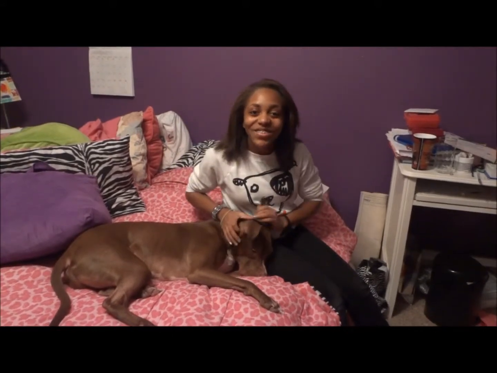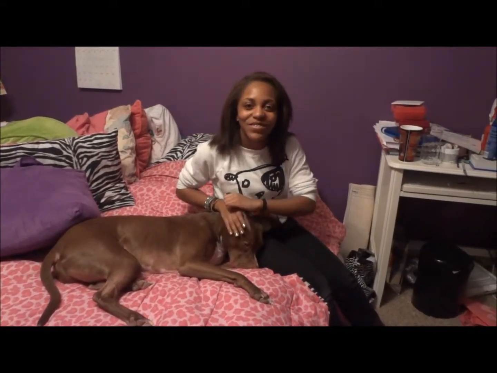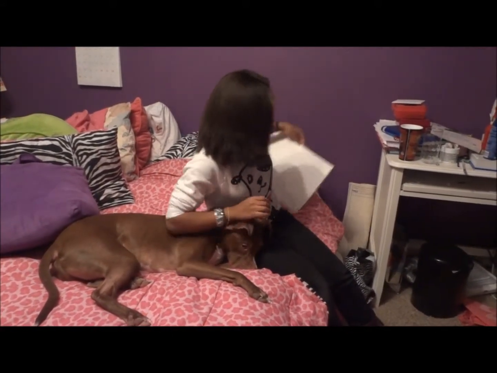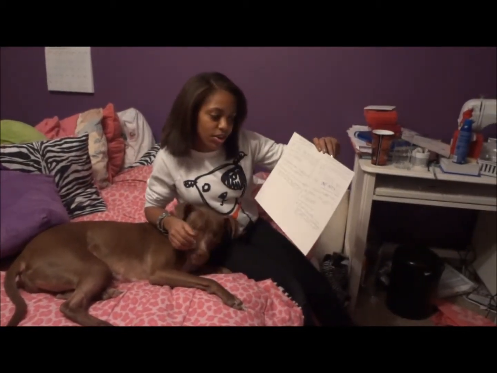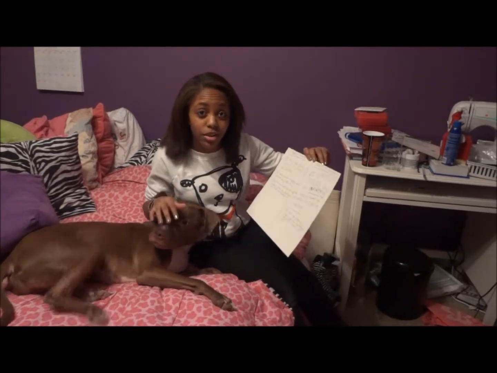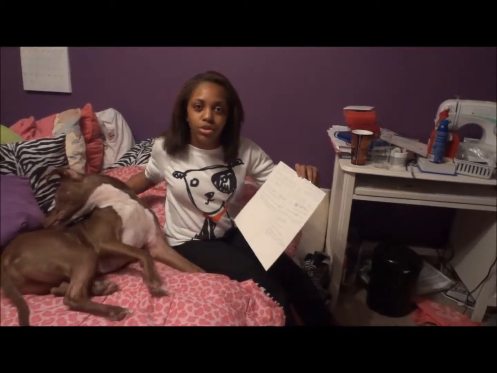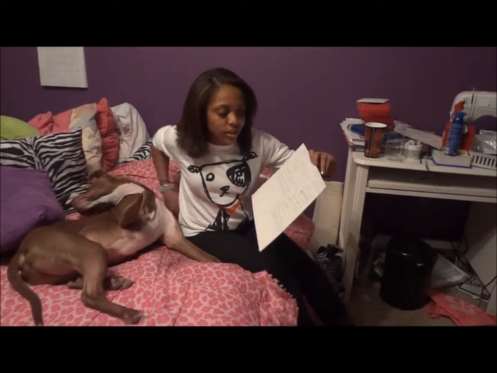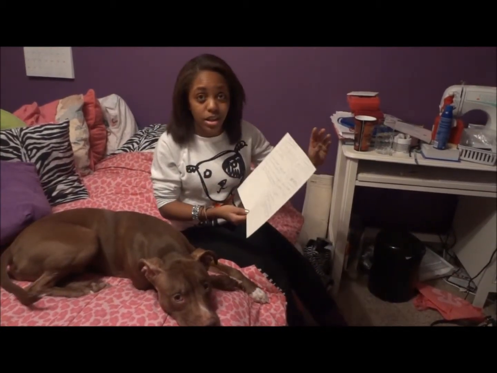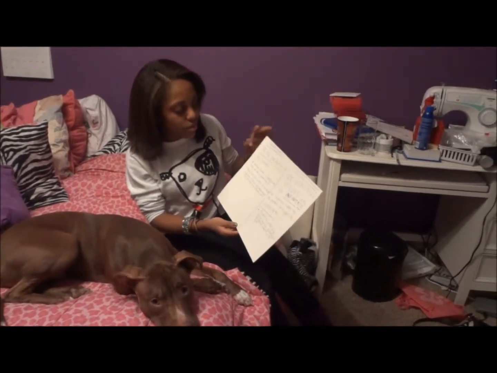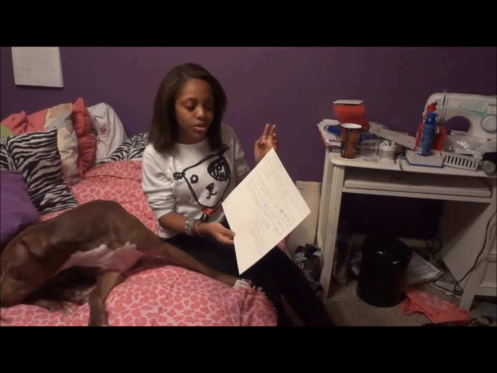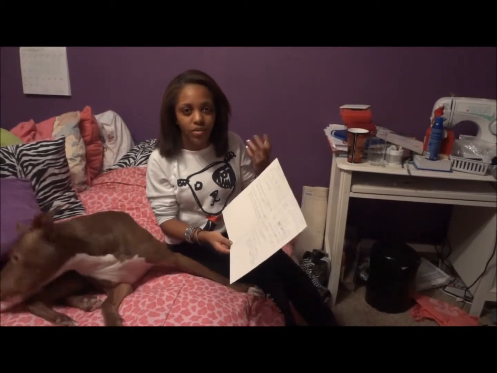Okay, and now I'm going to talk about irrational and rational numbers. Irrational numbers are numbers that go on forever and there's no pattern to them. So they can't be reduced down to fractions because they go on forever. You can't predict what the next number in the decimal is going to be. And then rational numbers are numbers like whole numbers or numbers that have a pattern to them.